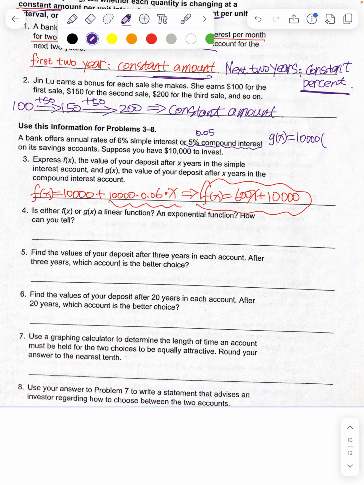So we're going to add plus 1 because it's growing. So 1.05 raised to the, how many years? We don't know. Just put x there. So this is the total amount at the interest after x years for compound. This is for simple interest.